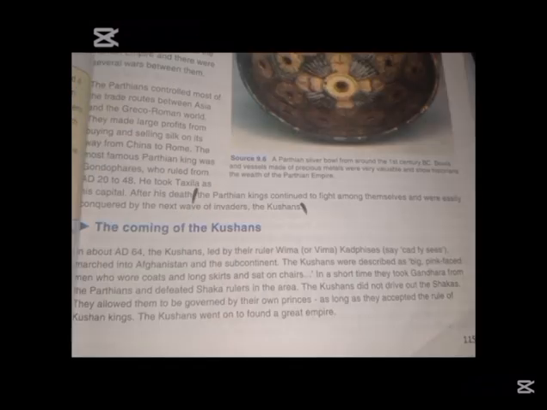The Parthians controlled most of the trade routes between Asia and the Greco-Roman world. They made large profits from buying and selling silk on its way from China to Rome. The most famous Parthian king was Gondophares, who ruled from AD 20 to 48. He took Taxila as his capital. After his death, the Parthian kings continued to fight among themselves and were easily conquered by the next wave of invaders, the Kushans. In source 9.6, a Parthian silver bowl from around the 1st century BC, bowls, the vessels made of precious metals, were very valuable and show historians the wealth of the Parthian Empire.